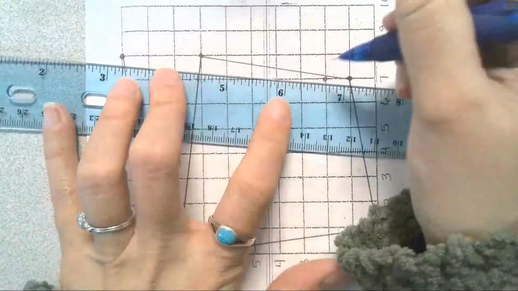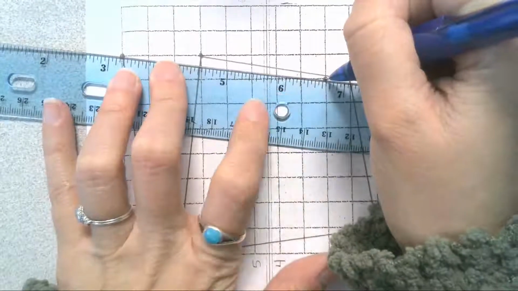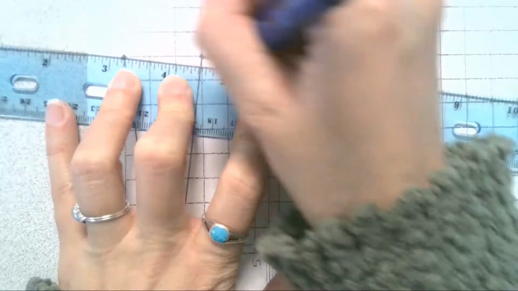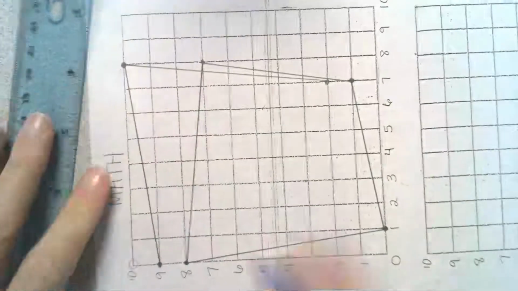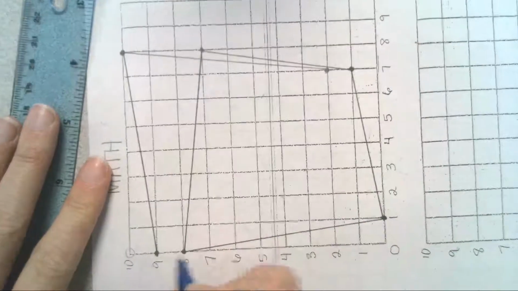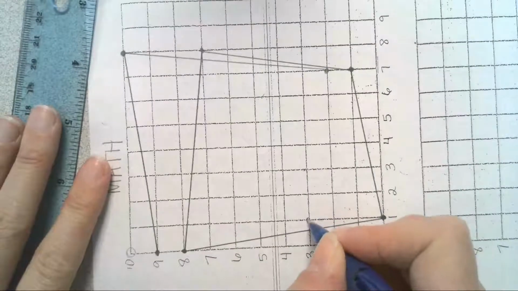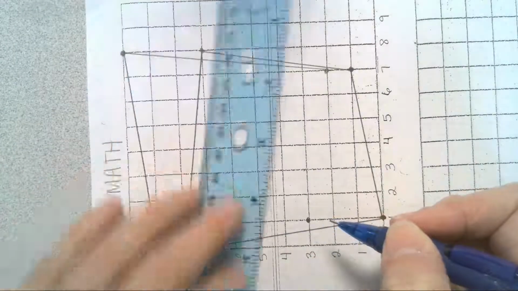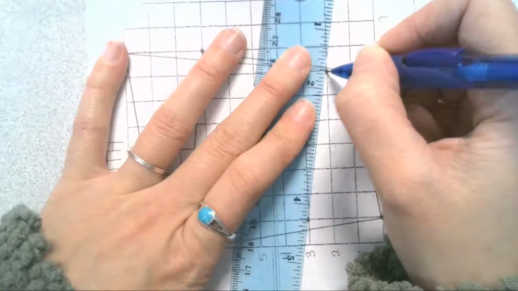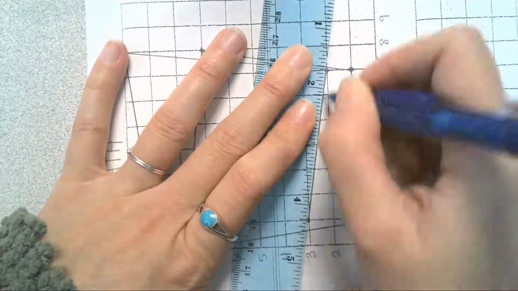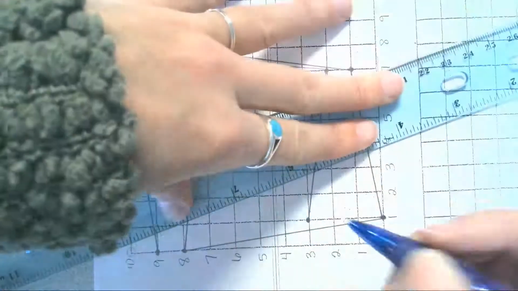And then I'm going to connect those. And then I have 7, 1, so I'm going to go over from the bottom corner, over 7 and up 1 to end up there. Make sure that you're paying attention to which points you're connecting so you don't get confused. And then I'm going to connect 7, 1 back to my original point.